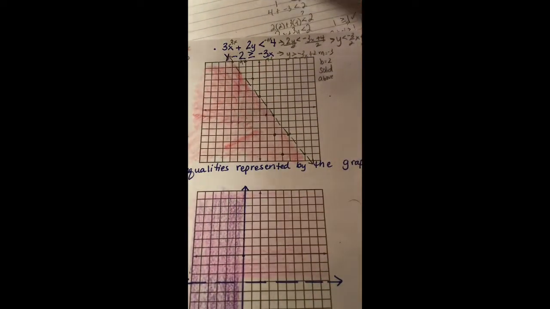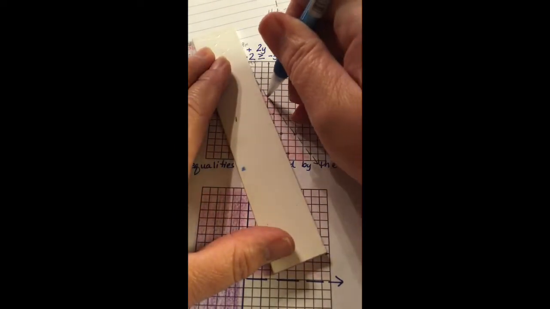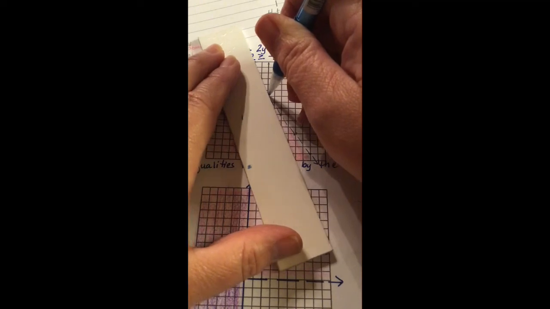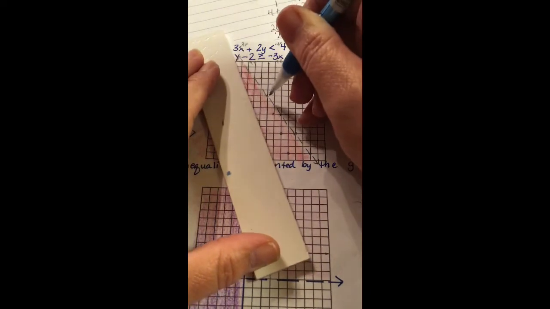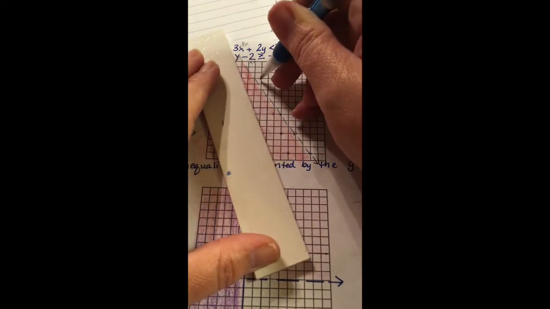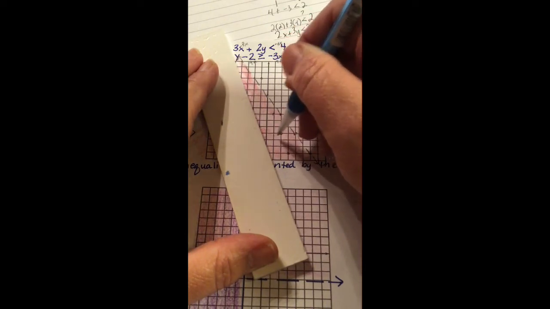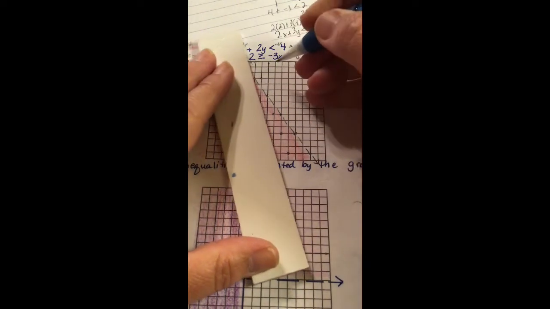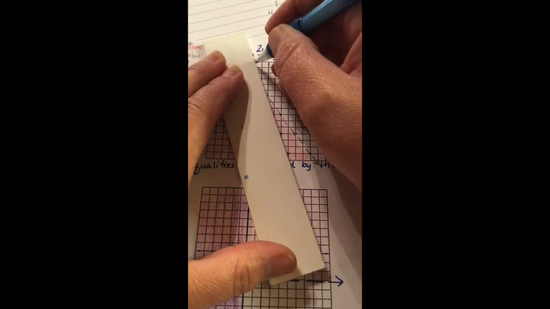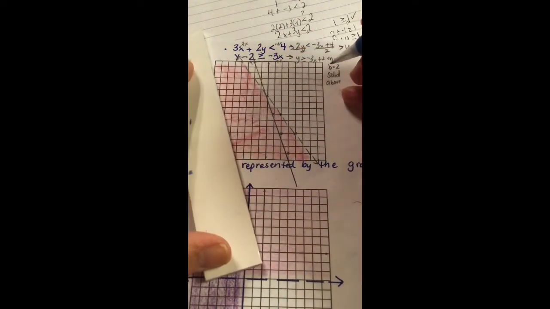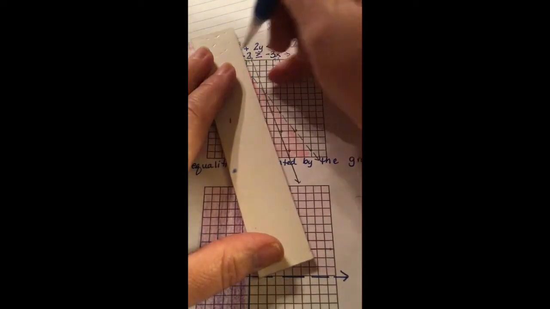Okay, straight edge. This time I have a solid line, so I want to make sure to use a straight edge just so that I can make my line straight. Whoa. Up 3, left 1, up 3, left 1. Down 3, right 1. Doesn't seem to be lining up. Or is it just me? I think it's just me. Just a little off. Look, even with this straight edge, I was just a little off.